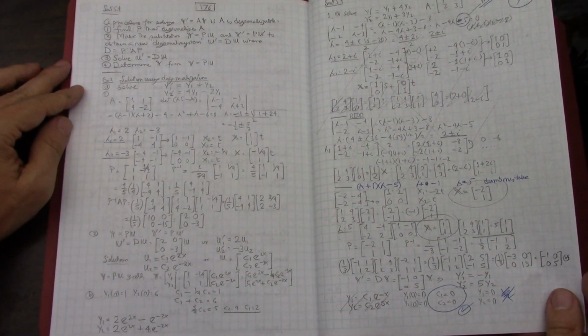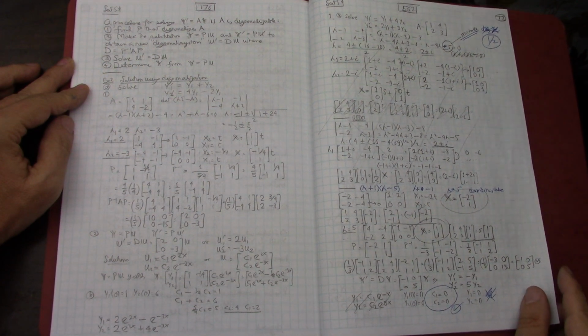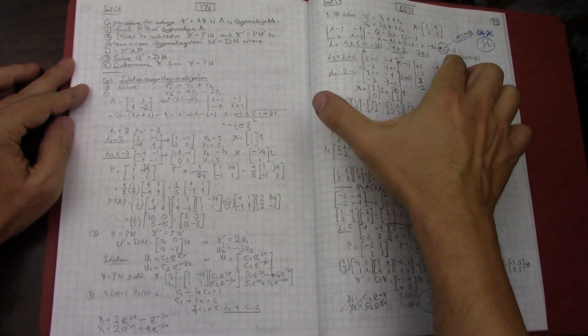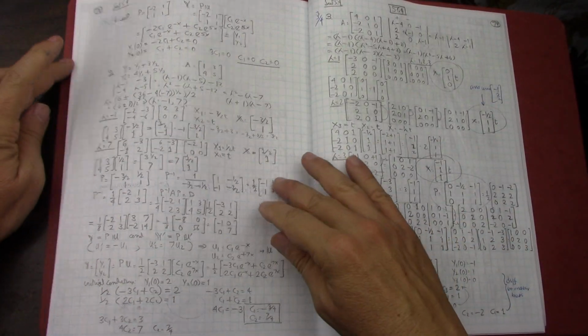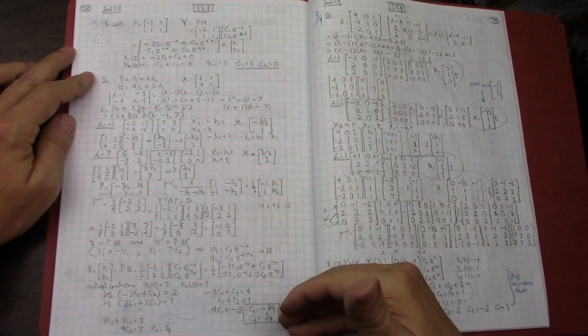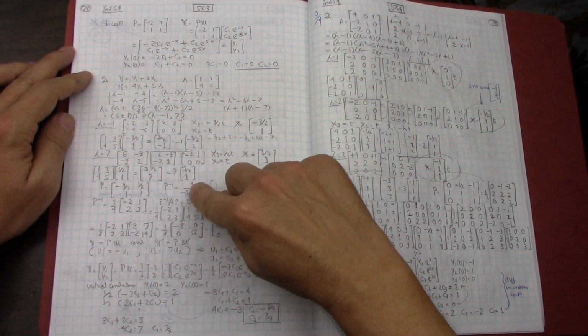Then, of course, when it came to the application for differential equations, there's a specific way of doing it based on an example. I got it wrong the first time. Then I checked my notes and I realized the mistake that I was making. I was not multiplying by the p vector, by the p matrix.